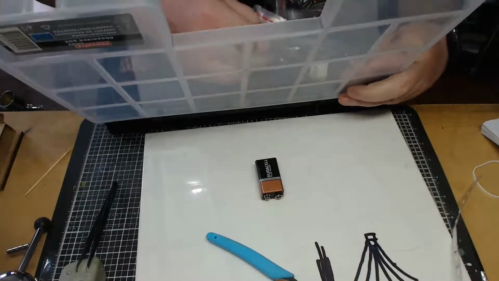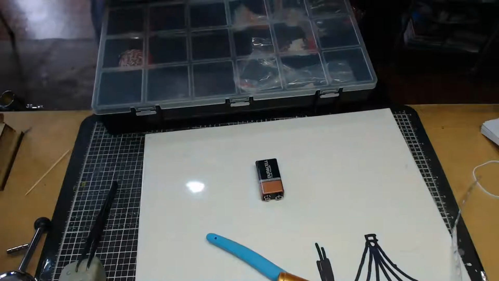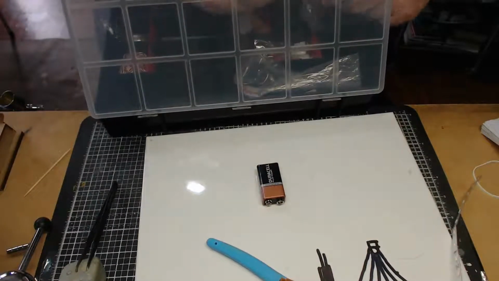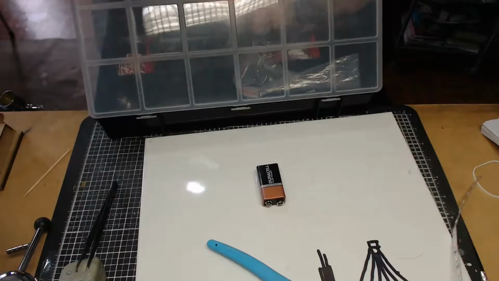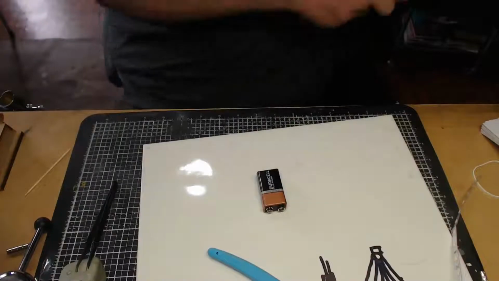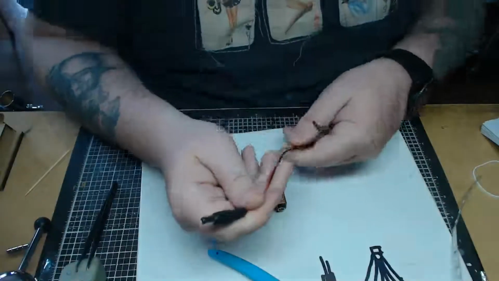So from that box, there will be one of these jack plugs here.